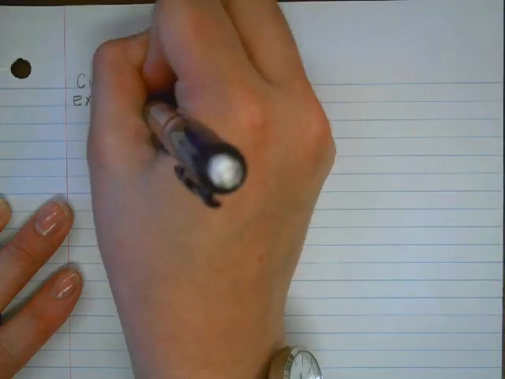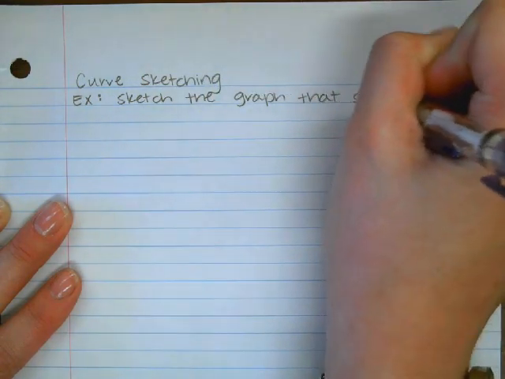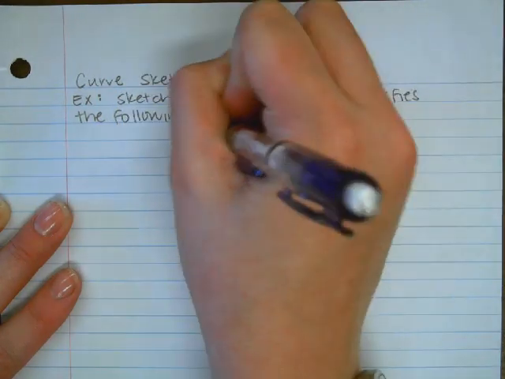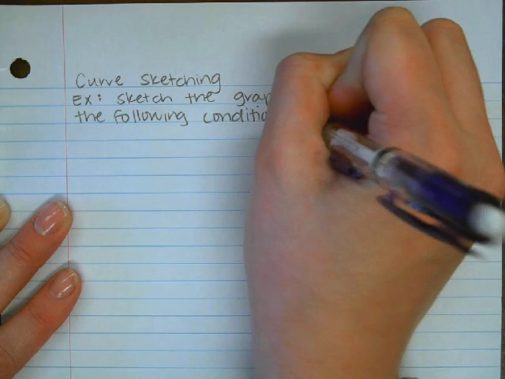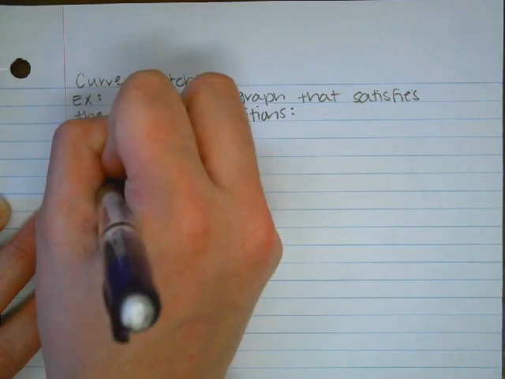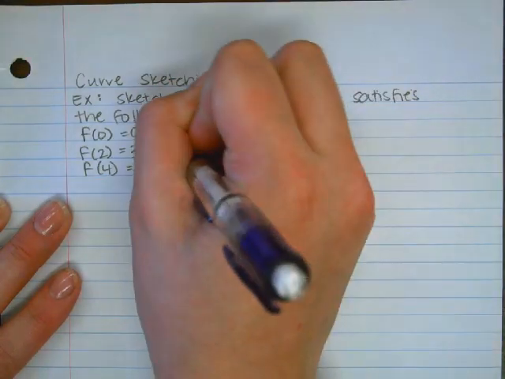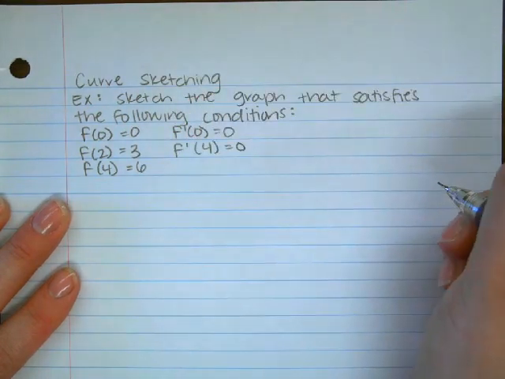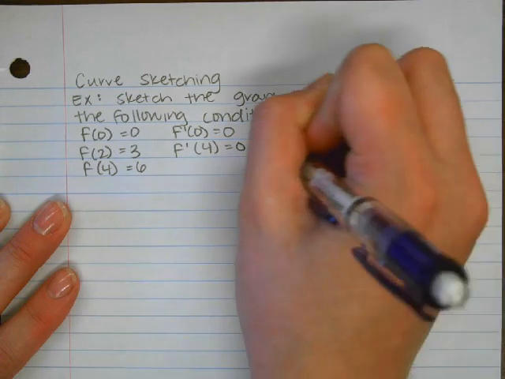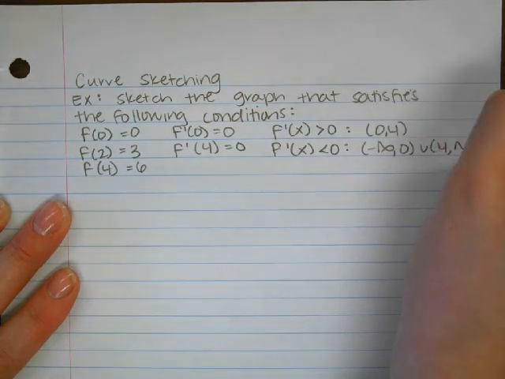So we're going to sketch the graph that satisfies the following conditions. f of 0 is 0, f of 2 is 3, f of 4 is 6, f prime of 0 is 0, f prime of 4 is 0, f prime of x is greater than 0 on (0, 4), f prime of x is less than 0 on (negative infinity, 0) and (4, infinity).